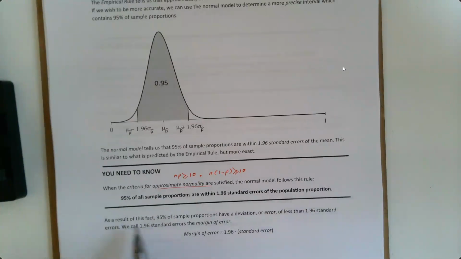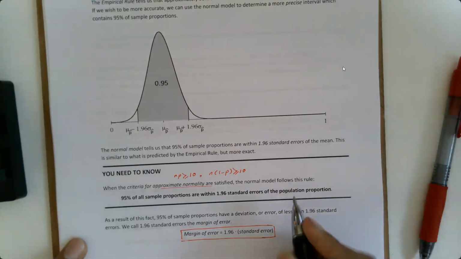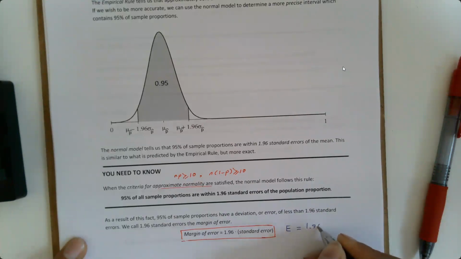As a result of this fact, 95% of sample proportions have a deviation or error of less than 1.96 standard errors. We call 1.96 standard errors the margin of error. So our margin of error, as we calculated before, is 1.96 times the standard error, or E, margin of error, equals 1.96 times sigma sub p hat.